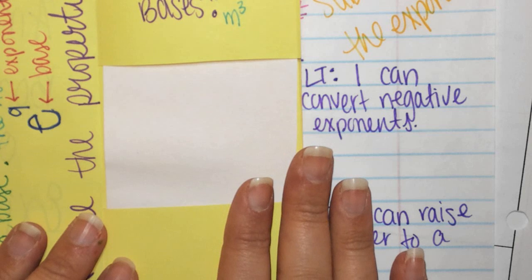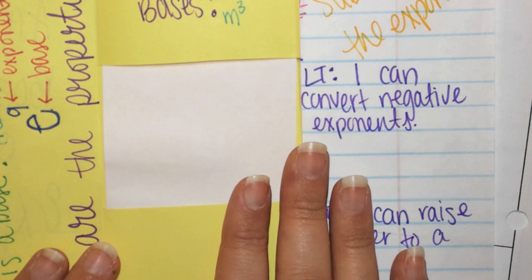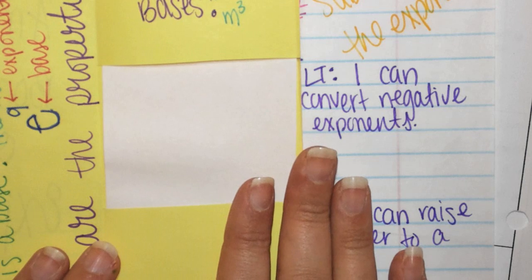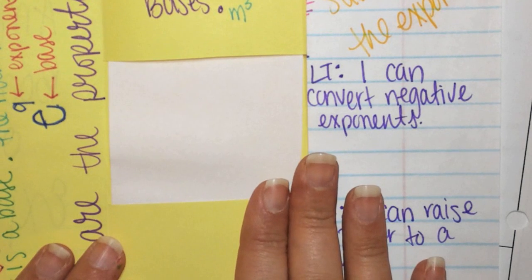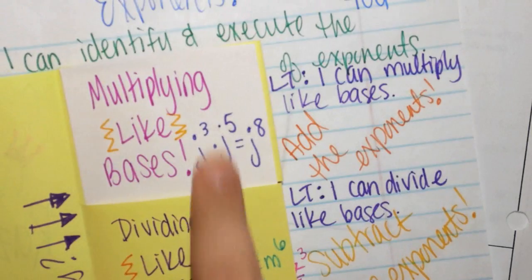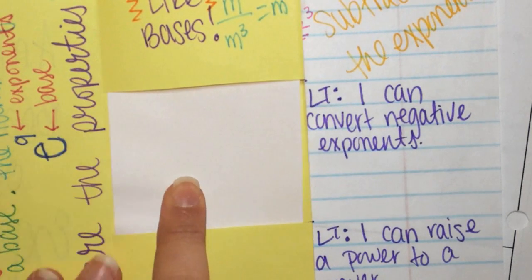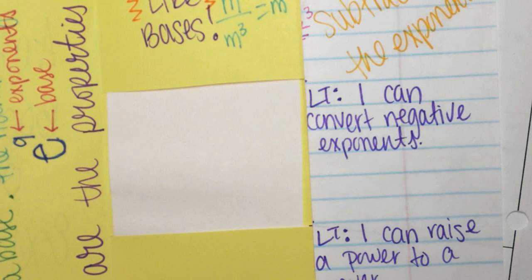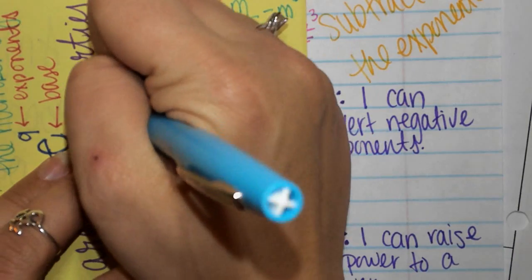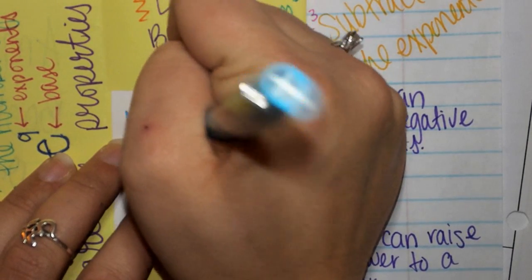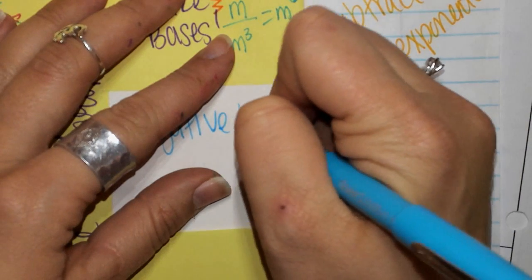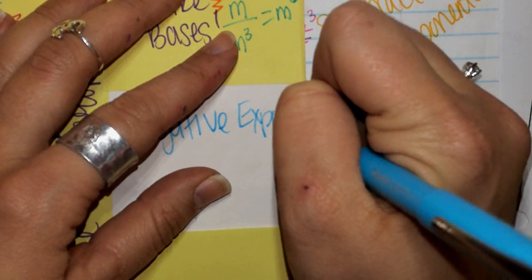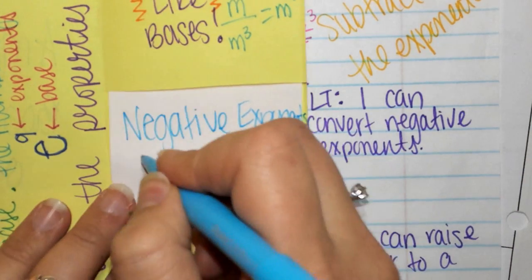Can you help Mitchell figure out where we are on it? We're right here. We're the third square down. 1, 2, 3. I want you to fill this one in. We're on negative exponents, correct? Make sure I write this correctly. Look at my notes. Okay, so everybody write negative exponents. Don't write giant like I did.